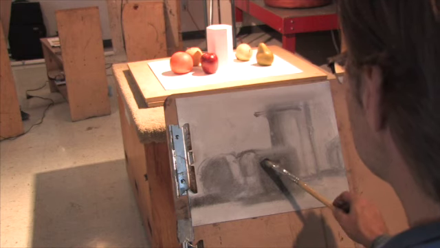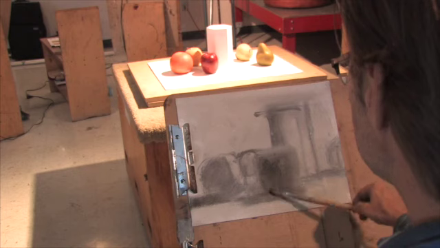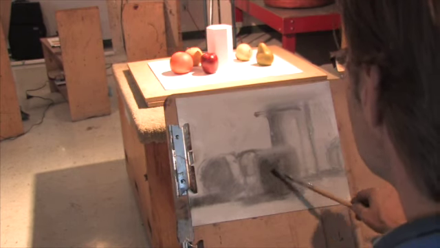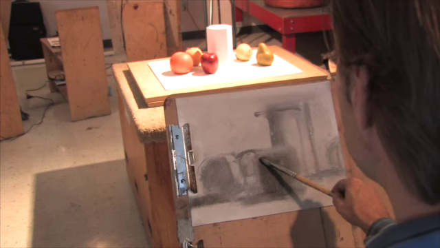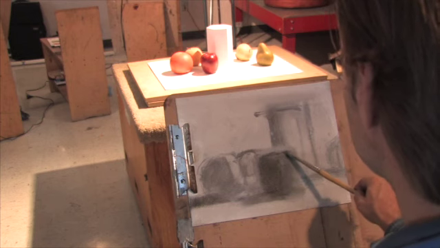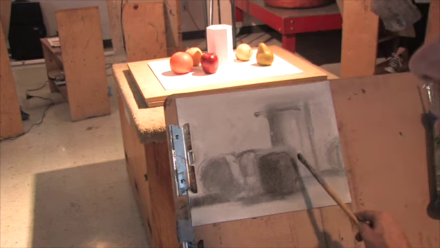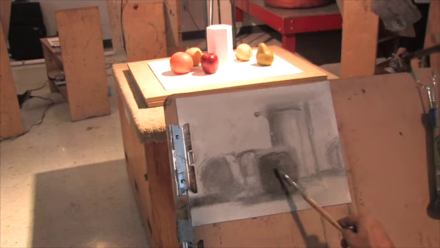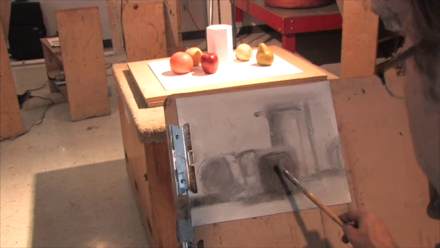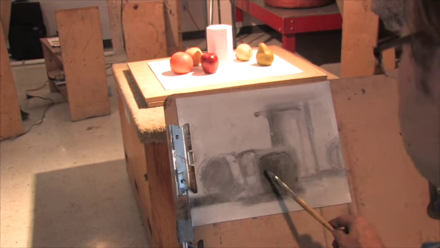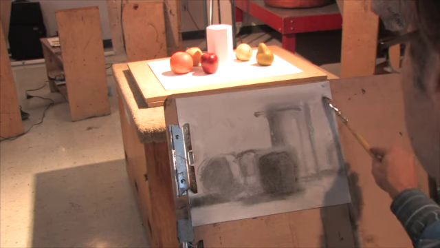Now, one of the challenges you guys will have is to find core shadows on these objects. So sometimes you'll have to just make sort of a guess. But can you see the light and the dark shadow of the apple? How far is the light compared to the dark? How many steps is that on your value scale?